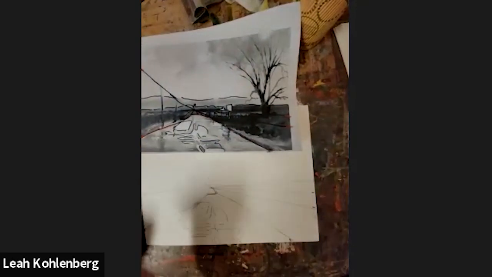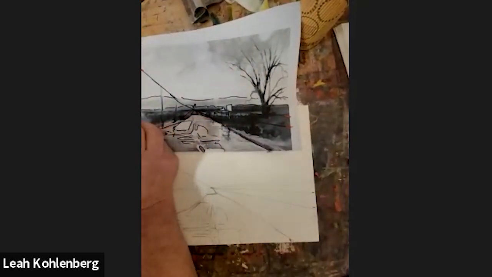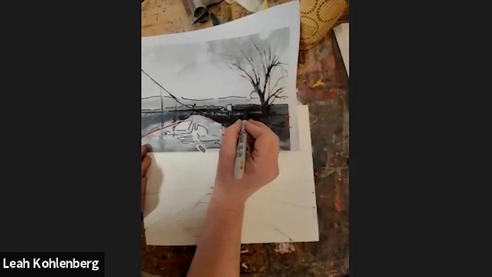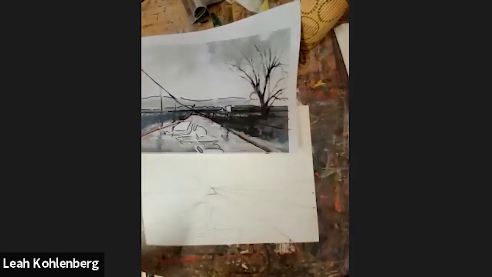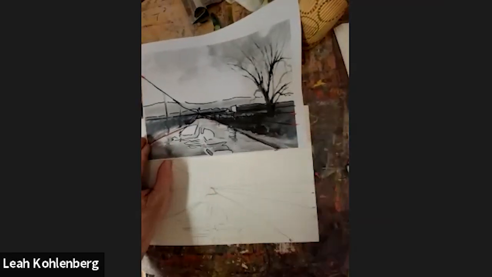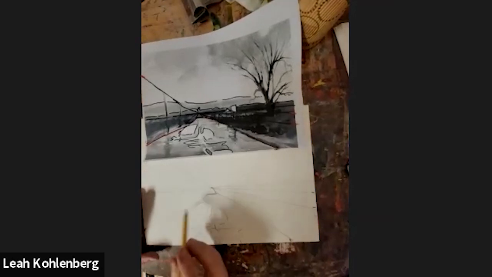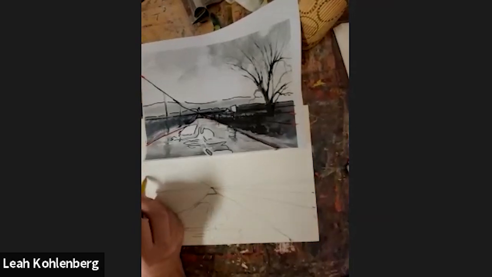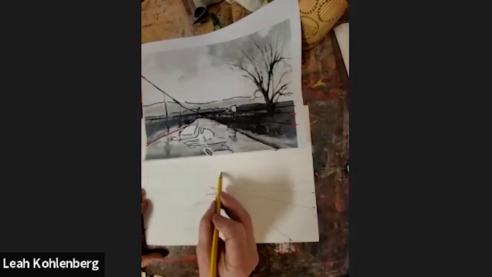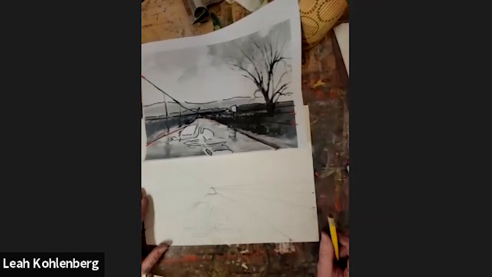Right, you can sketch those in as well. That looks really good.